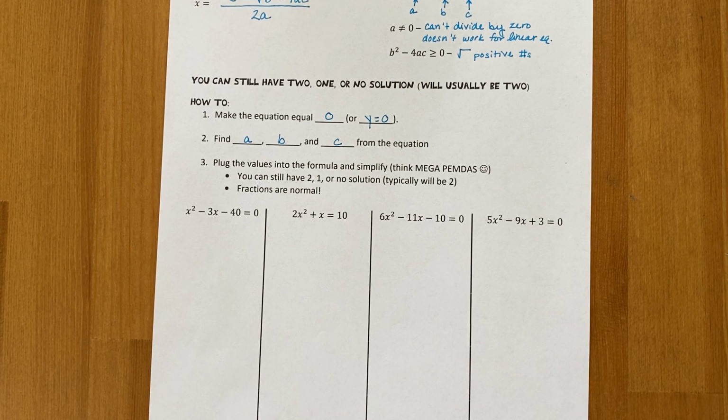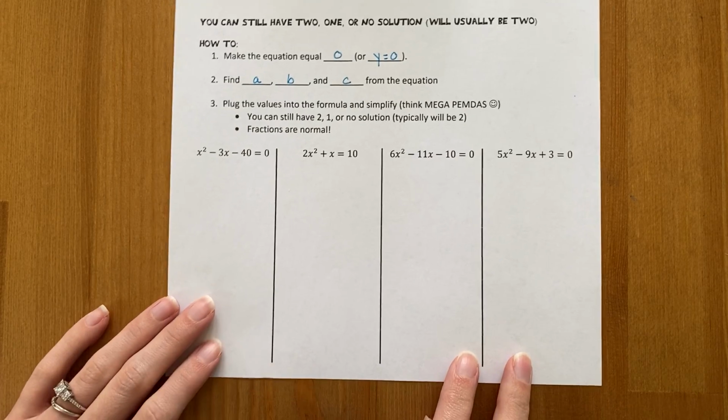And fractions are a normal thing. You will often get a whole number answer and a fractional answer. Sometimes both fractions, sometimes some weird decimals, and we're going to go through kind of one of each, where we get something normal, something with some fractions, and something with some really wonky decimals. Okay, so ready, here we go.